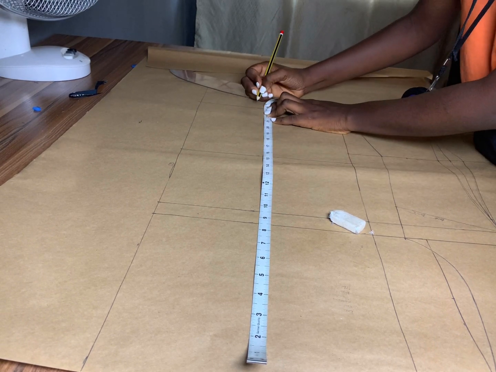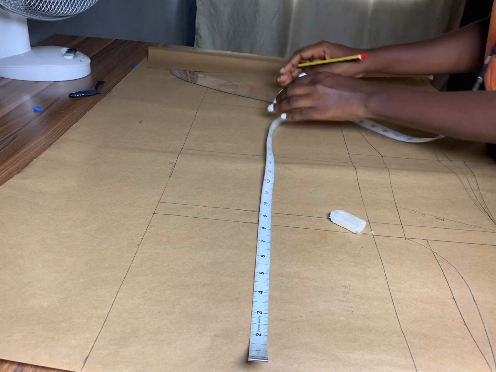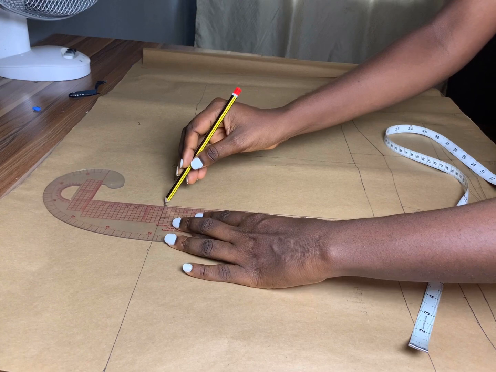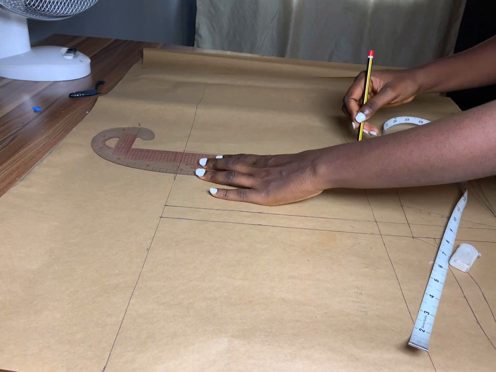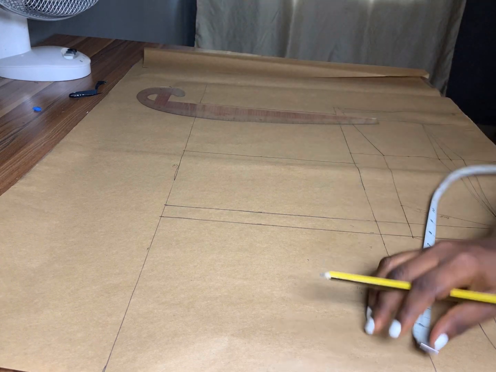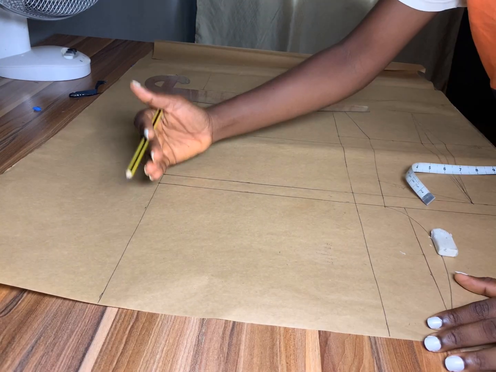So the top length has changed. My top length for the back is 23.5. So I'm remarking that on a straight line. I hope you don't get confused. If you have any questions, please drop it in the comment section. I will do well to answer.